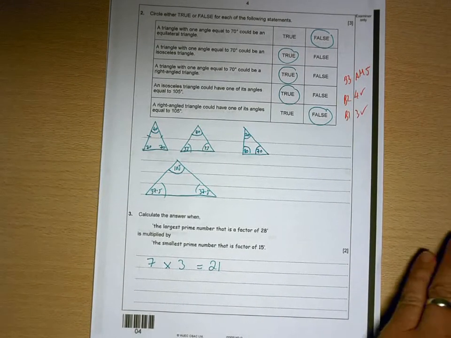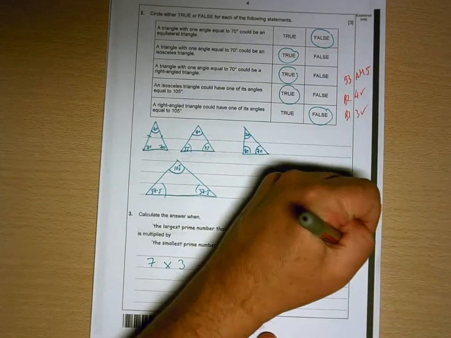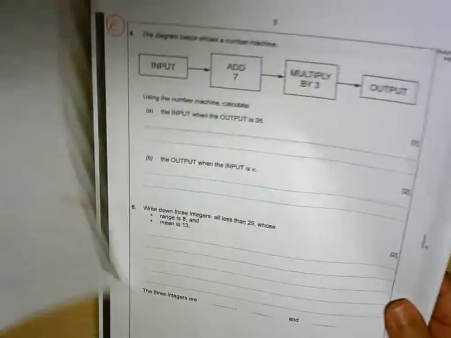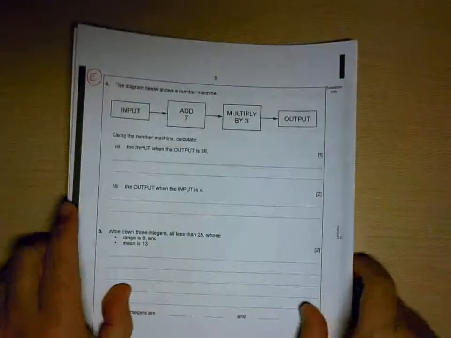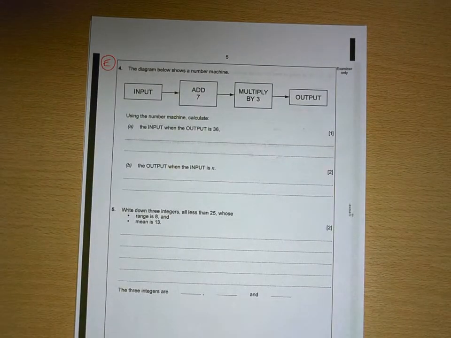2 marks for that. 1 if you get the 7 or the 3. Okay, so if we've got all of those right so far, we're on for a Grade 4.